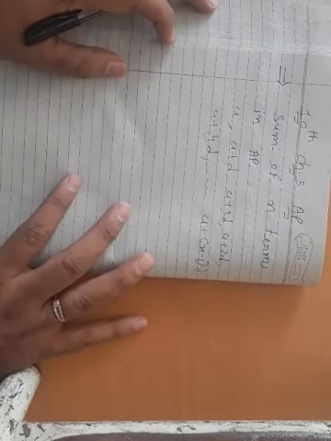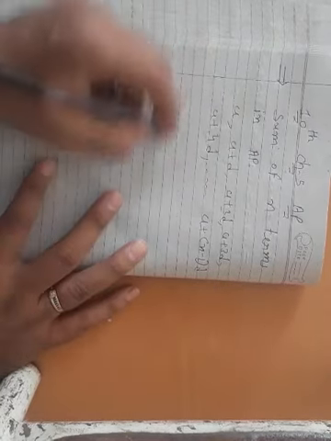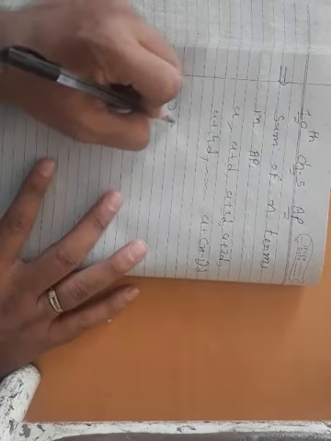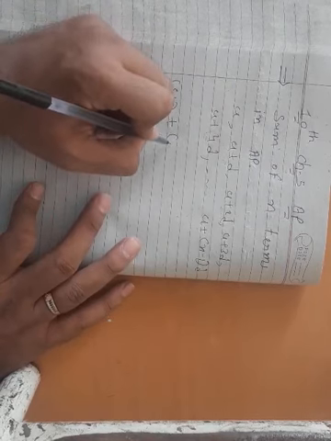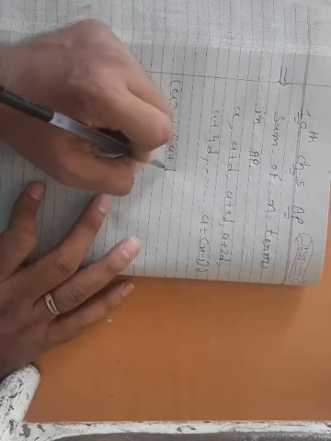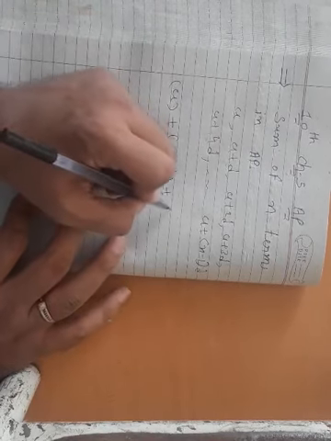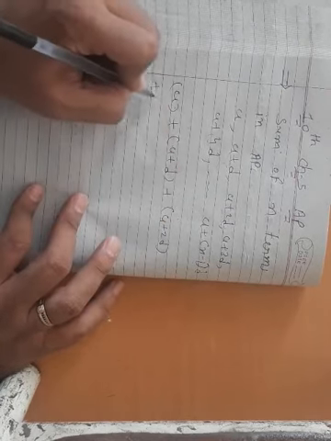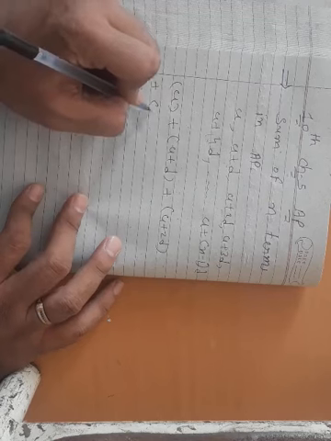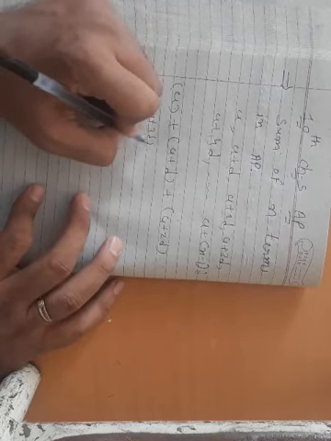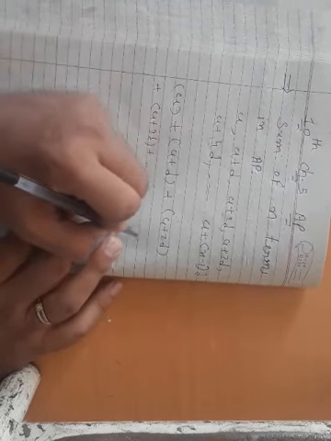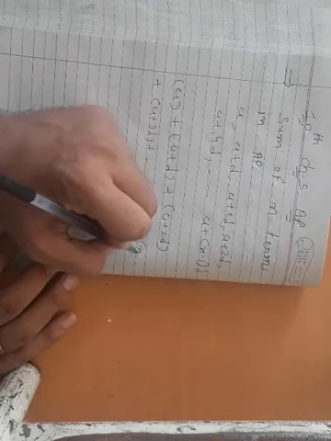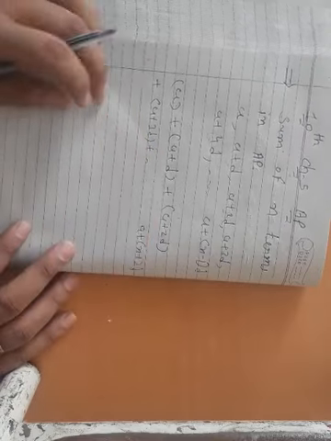To find the total, let us write a plus (a plus d) plus (a plus 2d) plus (a plus 3d) plus dot dot up to the nth term, that is a plus (n minus 1) into d.